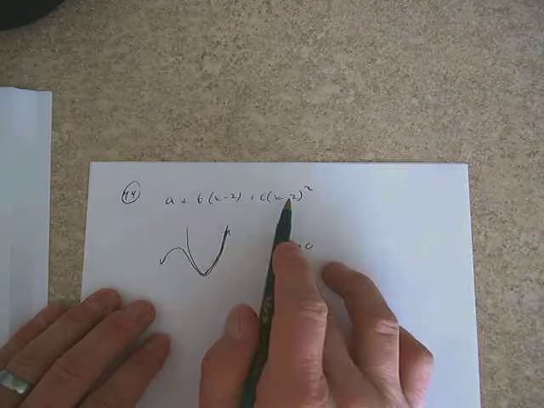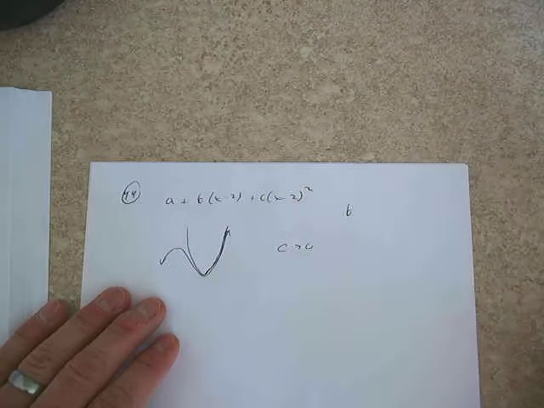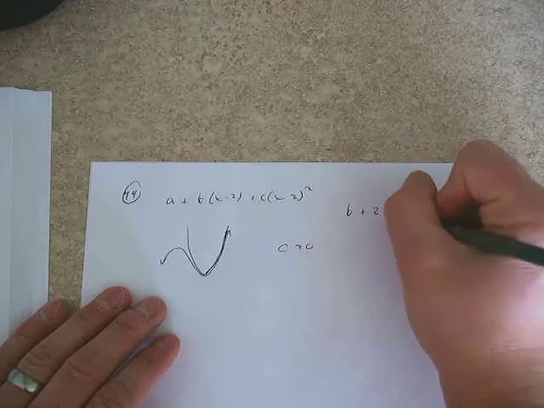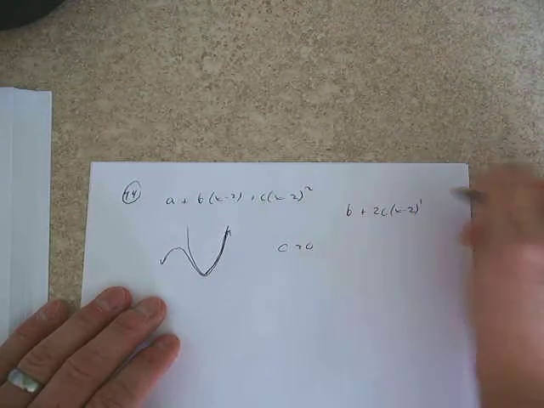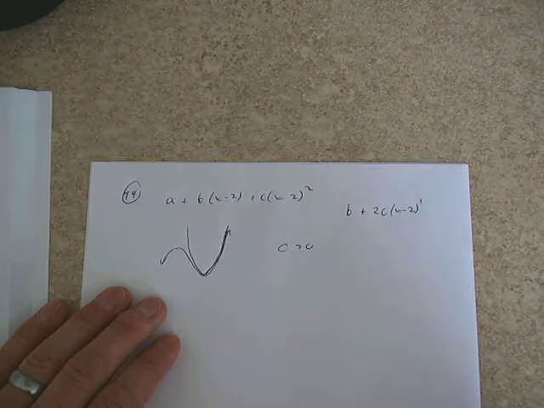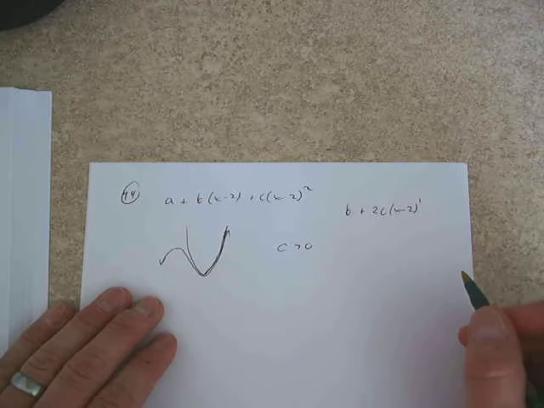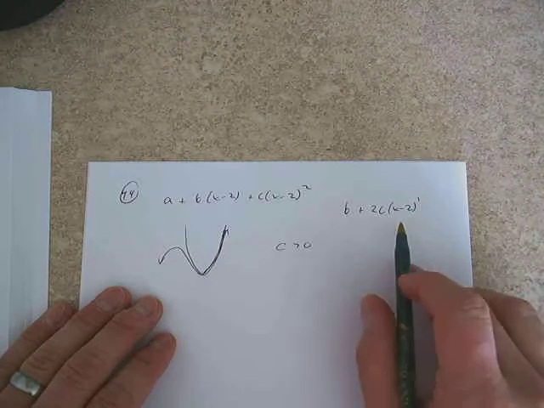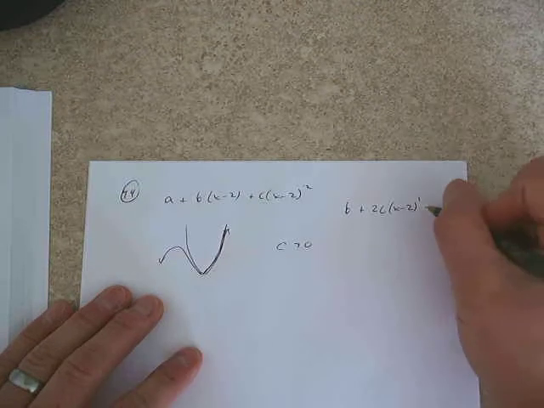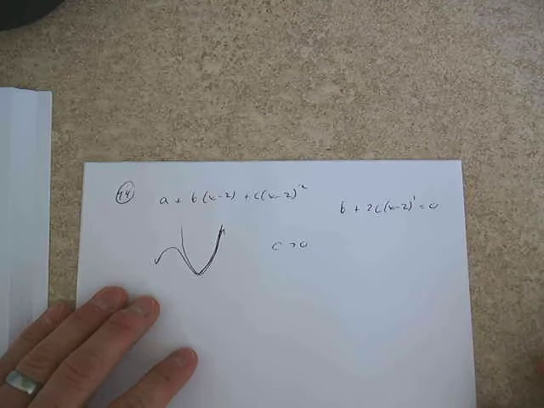So if I were to find the derivative of this expression, we'd have simply b, and then plus 2c times x minus 2 to the 1, if you will. True? So keeping in mind that this would have to equal 0 at 2, if I plugged a 2 in there, this whole thing would be 0, wouldn't it? So in order for this to equal 0, what would have to be said about b? Wouldn't b have to be 0 as well?